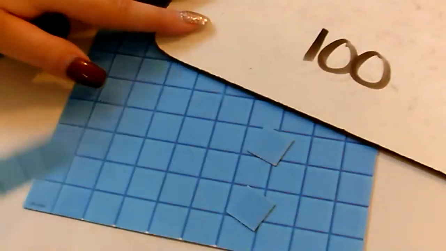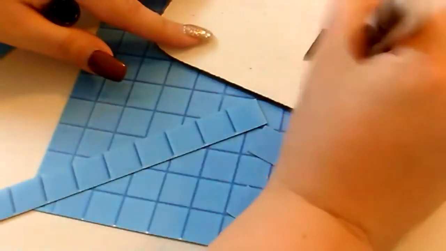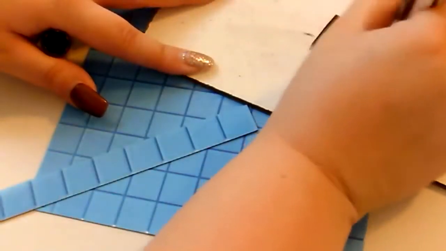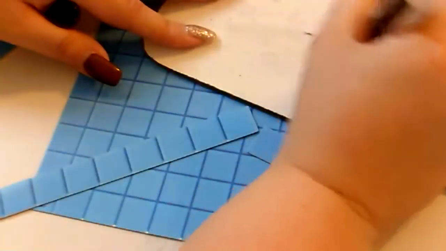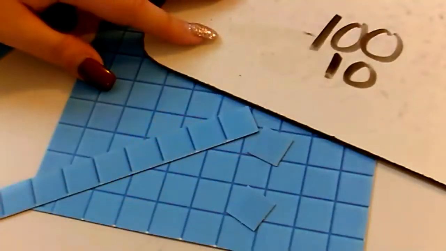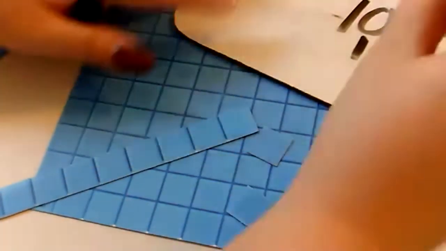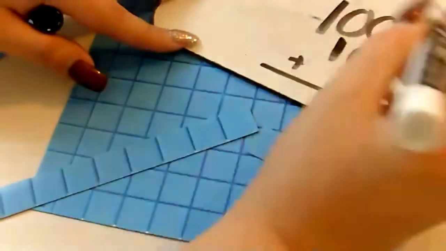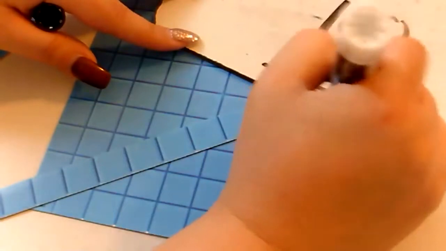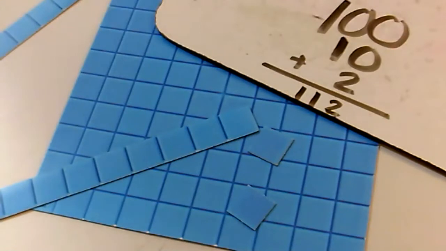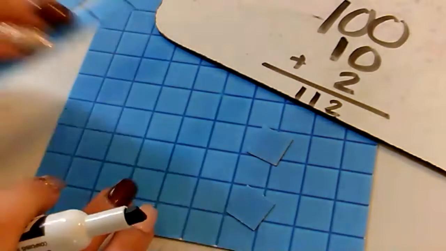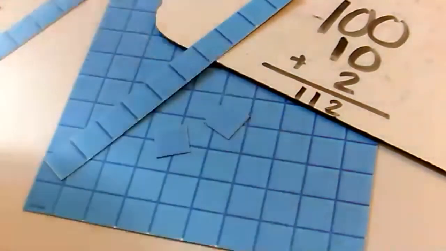And then I have this one rod, which equals 10. And then I have just 2 singles. I add all those together. Now I have 100, that's 0, that is 2, 1, 1. My number is 112, okay? So all I did was add my flat together with my rod and my 2 singles.